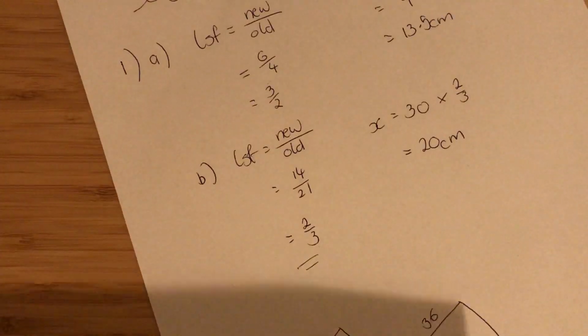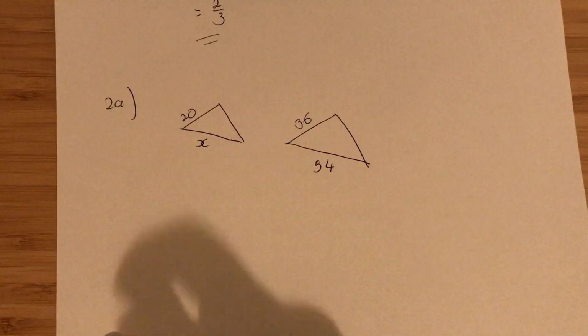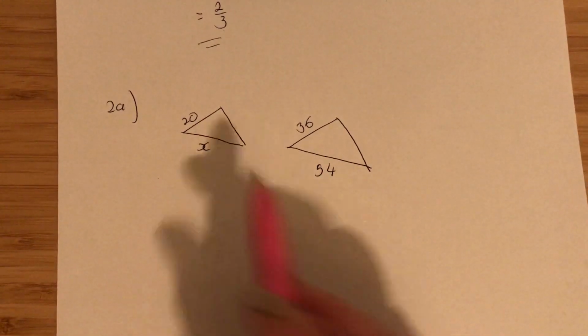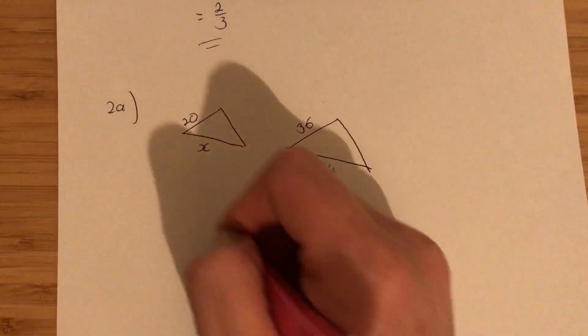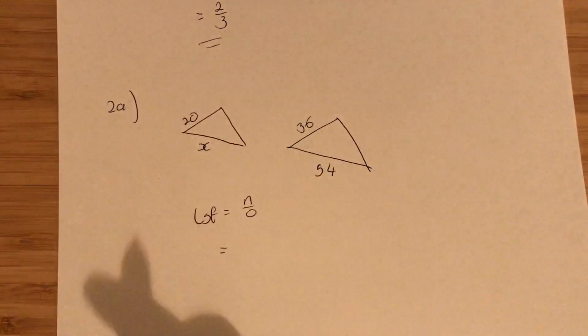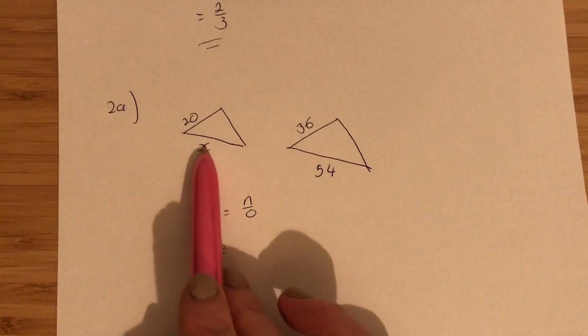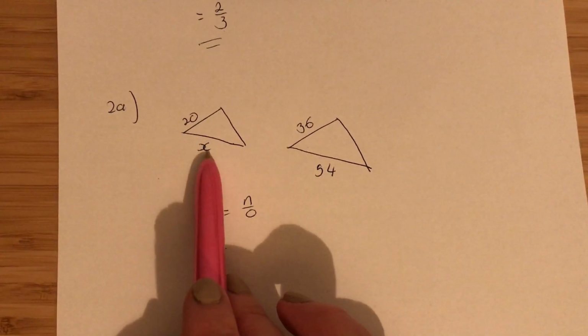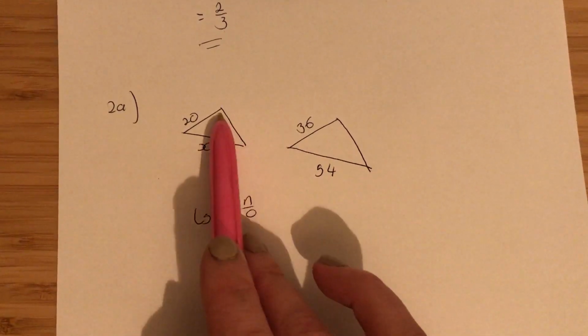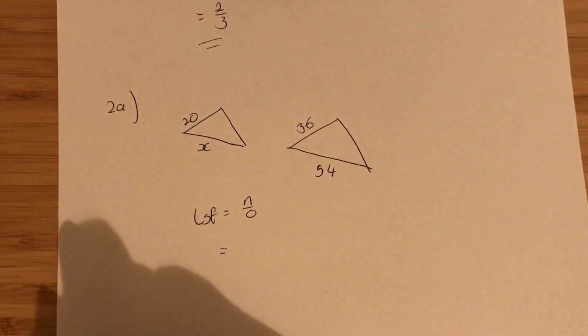Now this looks a little similar to the ones we've just done because we have two similar triangles side by side. We need to find the missing length. So we're going to start with the linear scale factor. Linear scale factor, new over old. So this is our new shape really, even though I've drawn it on the left, because this X is the one we're missing. We've gone from this large triangle to the small one, so we've got a reduction scale factor.